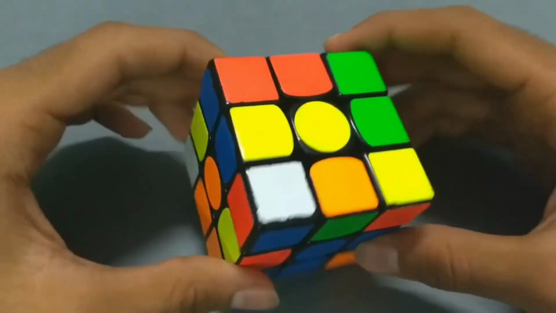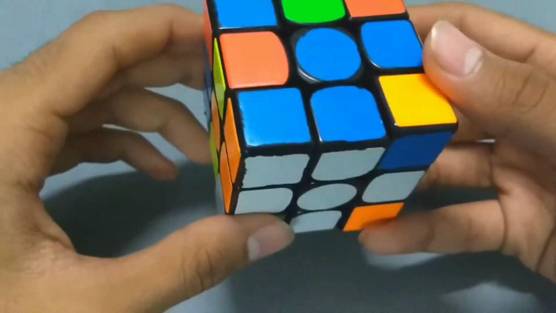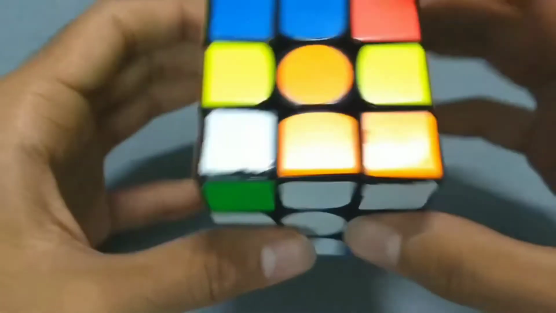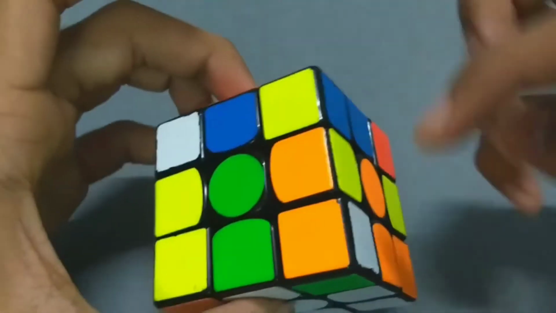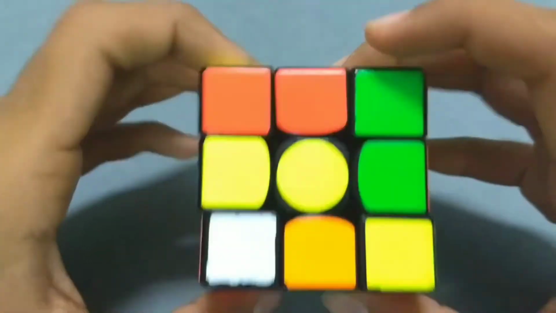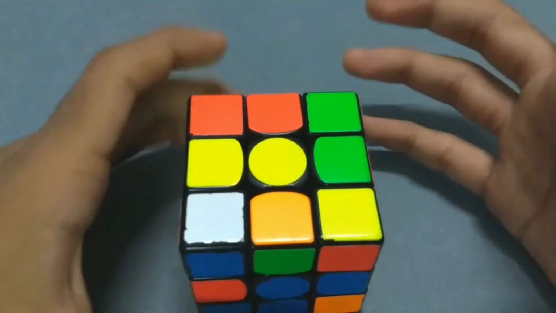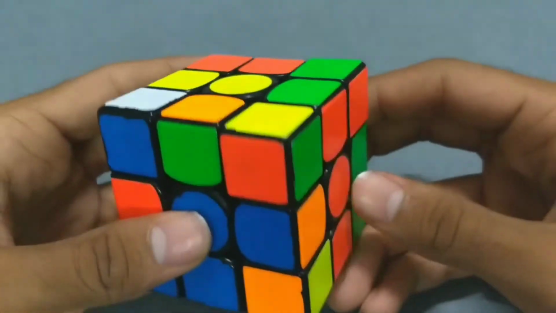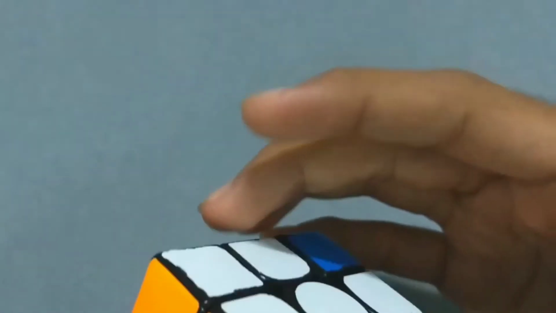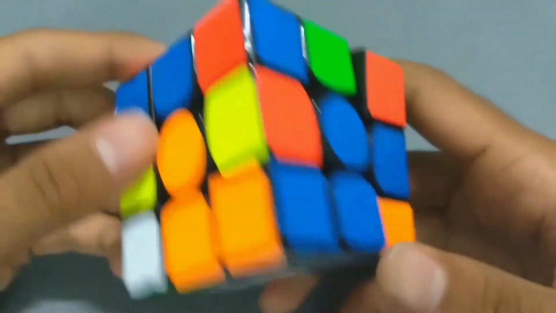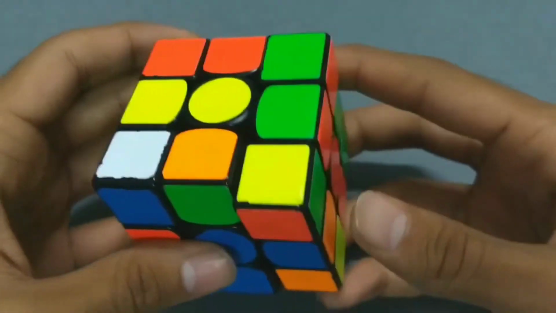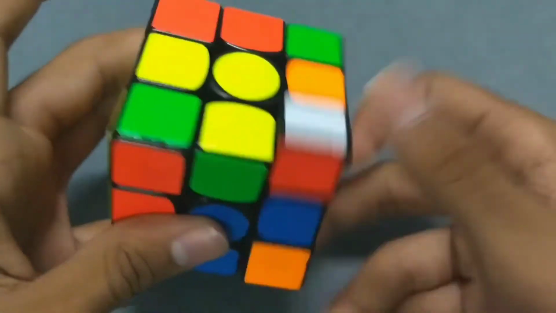Okay guys, so as you can see I have all the centers solved right here, and I have to solve the F2L right here. So I'll just show you how fast the F2L can be. So I'll just spectate around for a bit. Okay, so I'll start in 3, 2, 1, go.